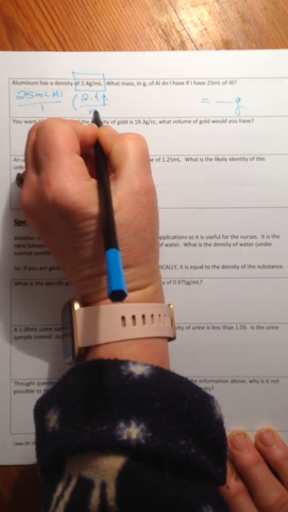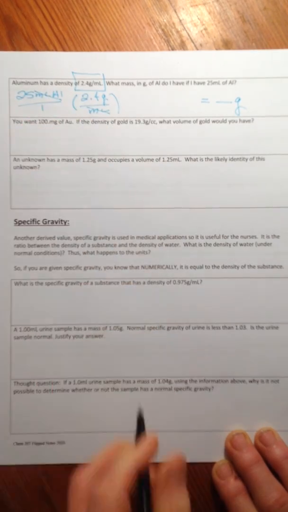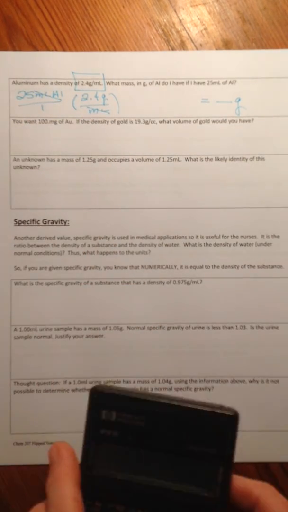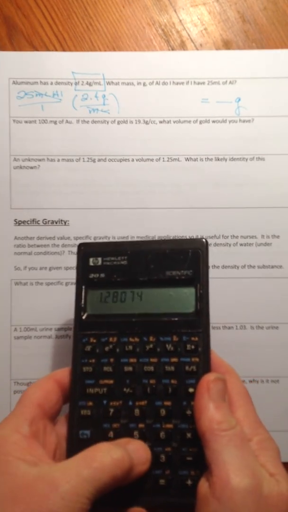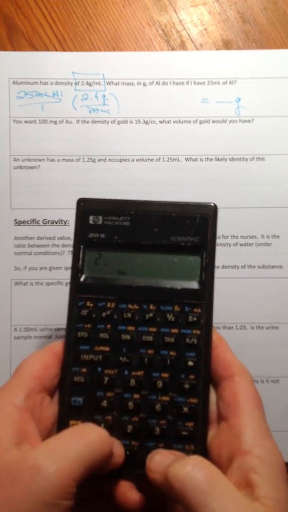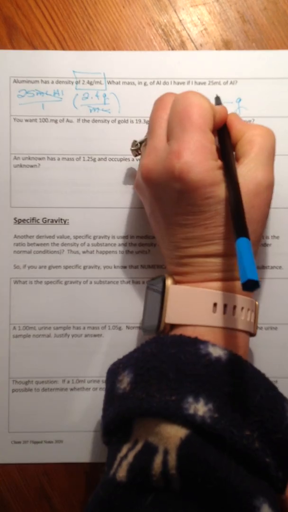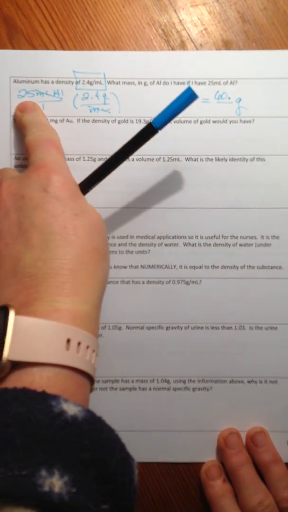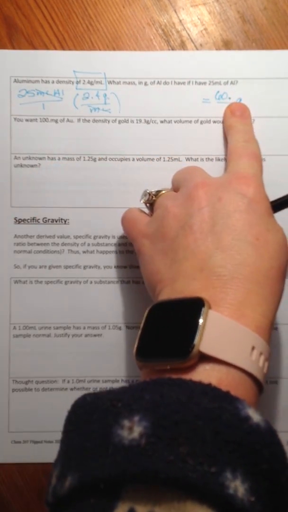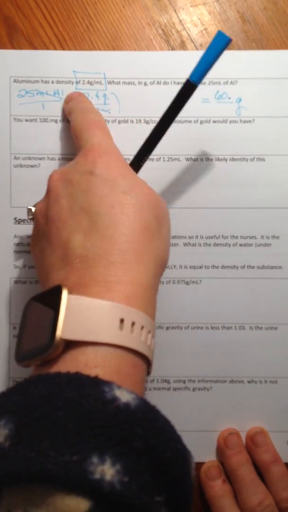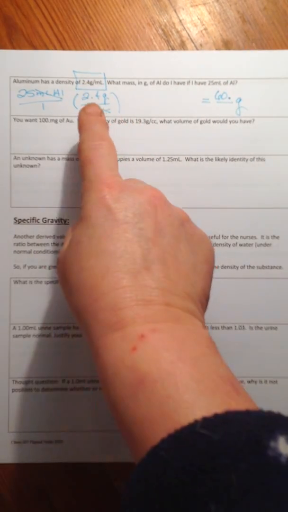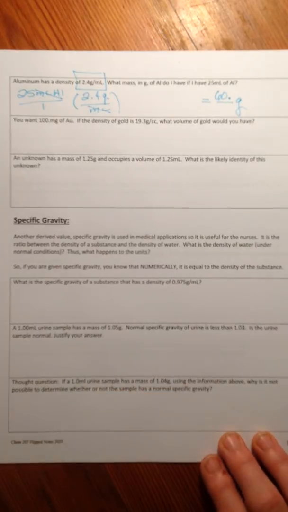2.4 grams per milliliter. Milliliters will cancel according to the factor label method. 25 times 2.4 is 60. 2 sig figs, 2 sig figs, 2 sig figs. By the way, this is measured, which means this is not an infinite number of significant figures. It is measured, and you have to account for sig figs in something like that.